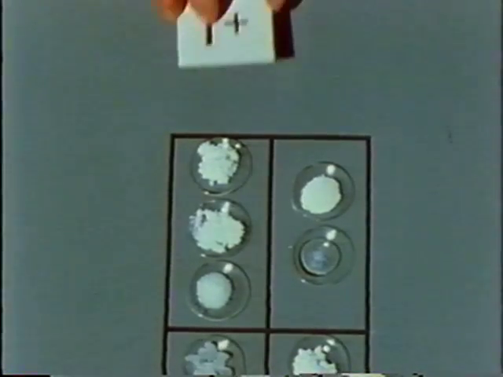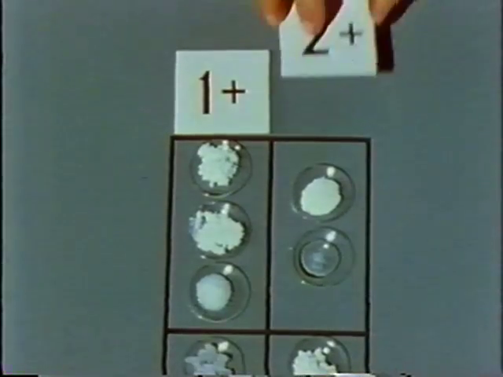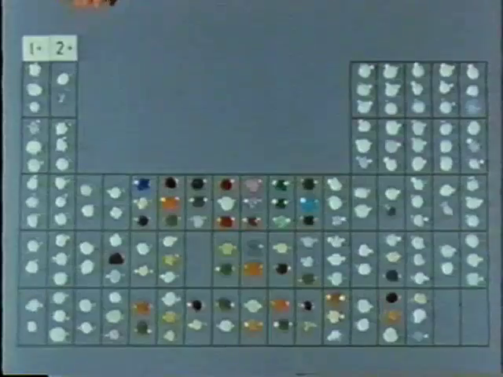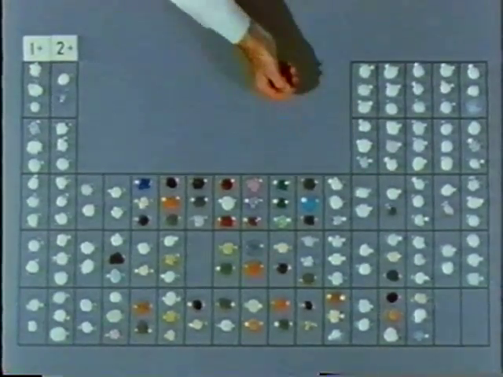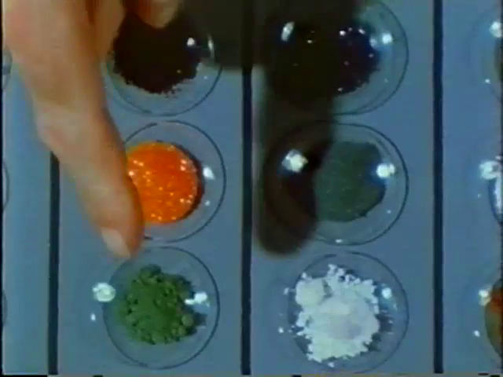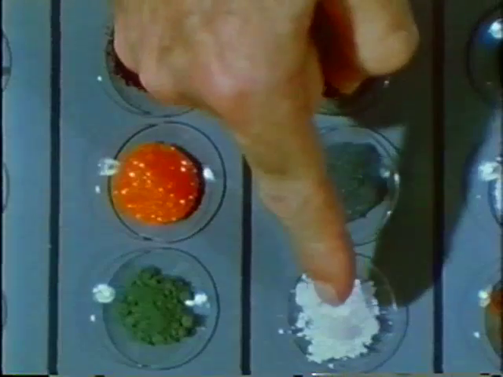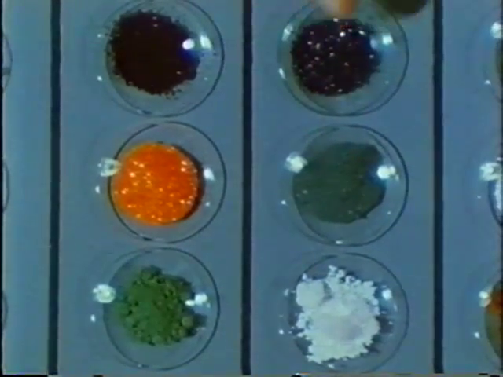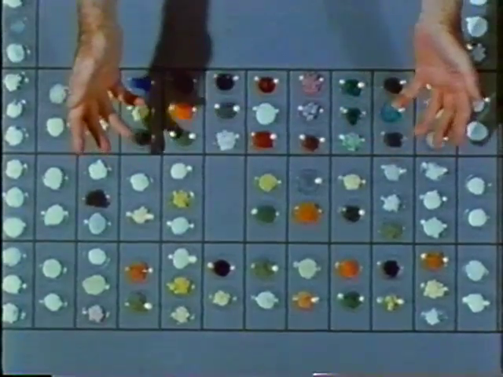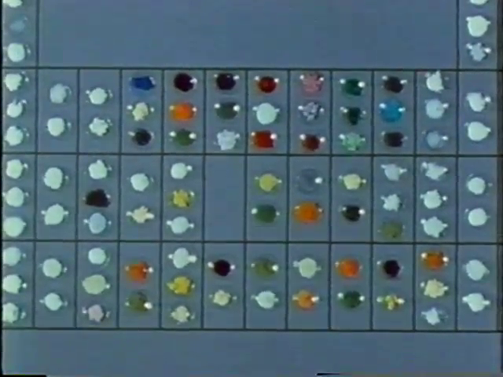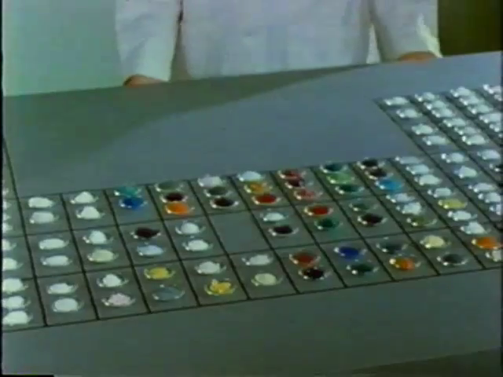In column 1, the elements have achieved a single oxidation state, 1+. Those in column 2, 2+. By contrast, those in the central region have several oxidation states. Typical chromium states are +3 and +6. Manganese, 2, 4, and 7. So, we conclude that elements in this central region are intermediate in metallic nature and oxidation behavior, and that their compounds are generally colored.